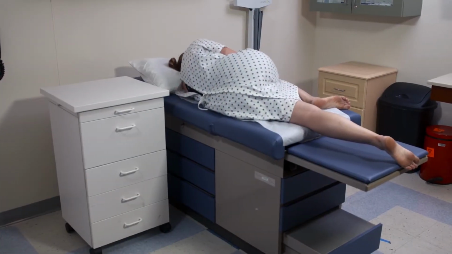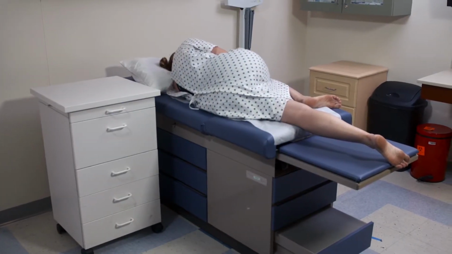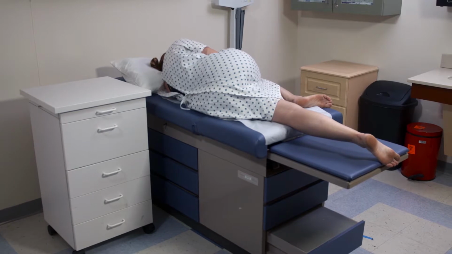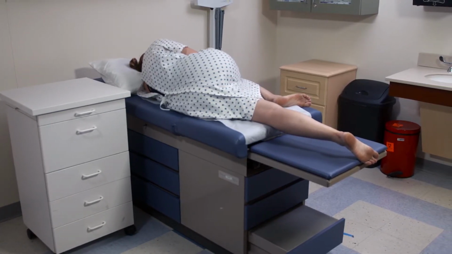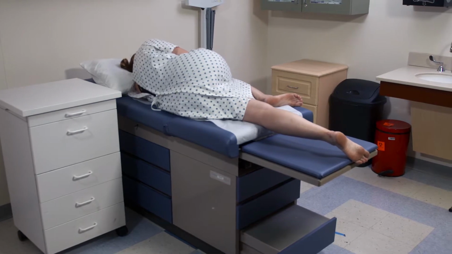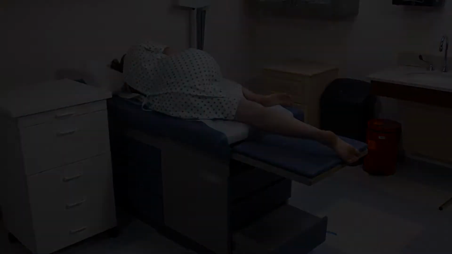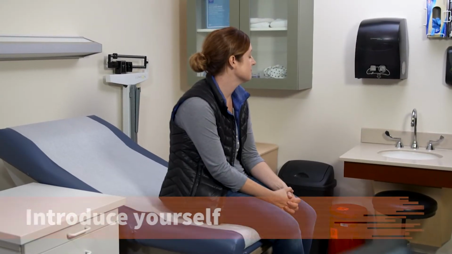In this procedure, you will learn how to position and drape the patient for examination of the rectum, installation of rectal medication, perineal examination, and some pelvic examinations. Greet and introduce yourself to the patient.